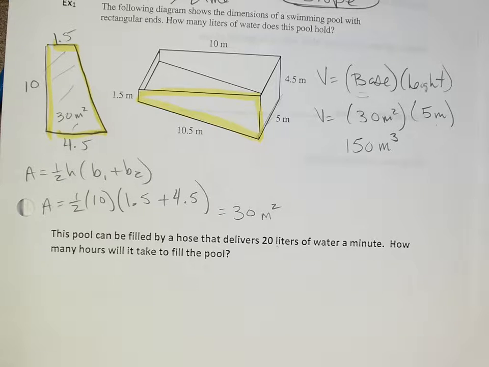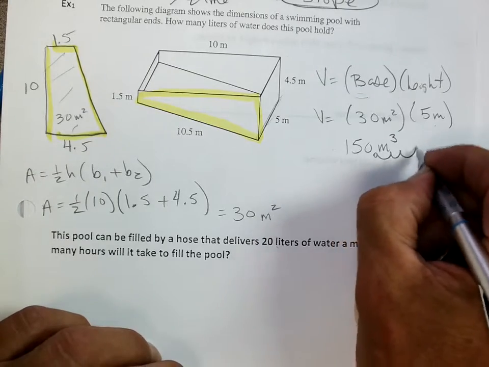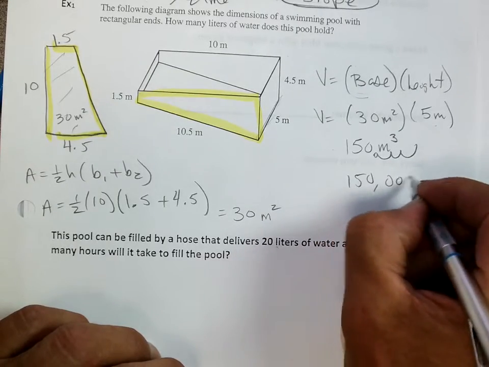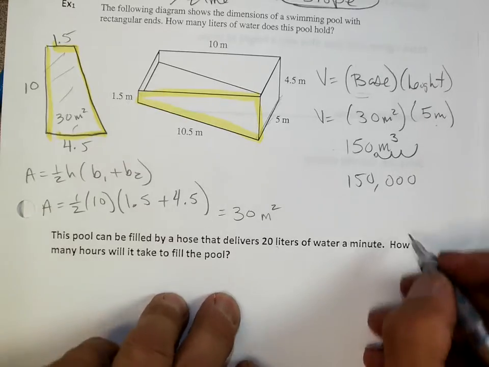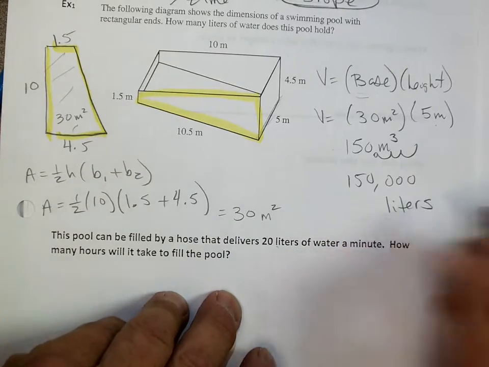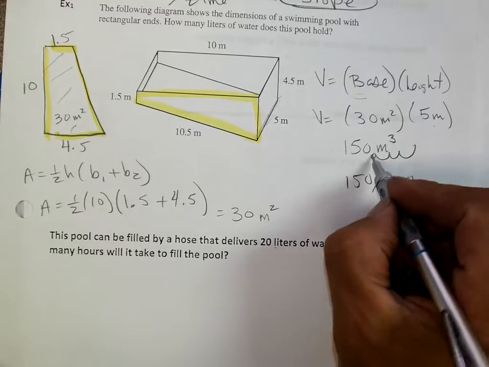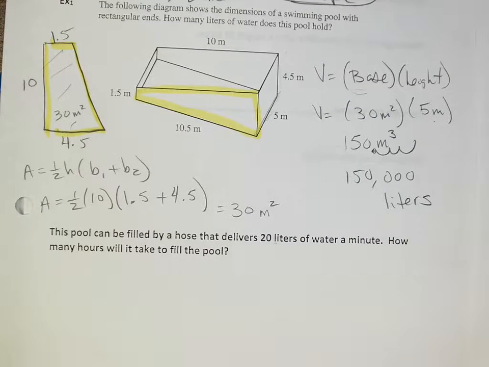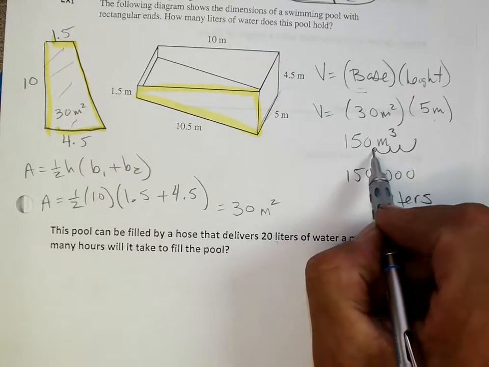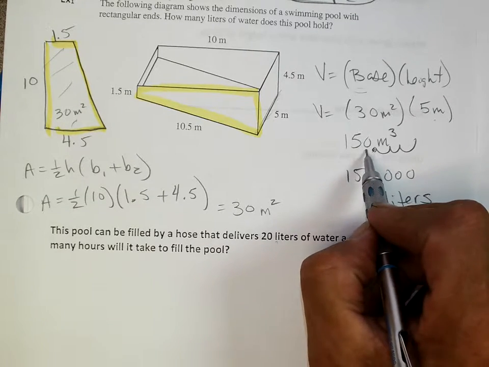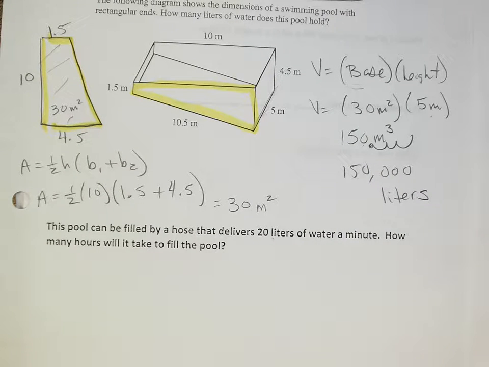Does your answer make sense? If we move the decimal, we get 150,000. I only moved it 3 times because there's a 0 already here, okay? So it's 150,000 liters. That kind of makes sense to me, because it's a pool and it's going to take a long time to fill it with just one of these. In fact, we're going to need 150,000 of these to fill the pool.